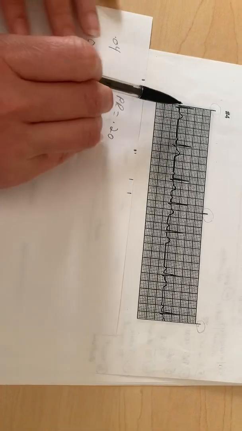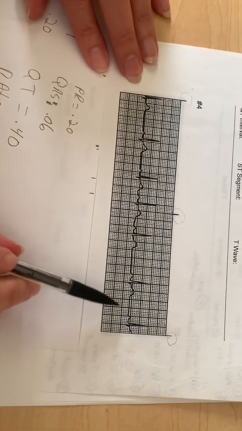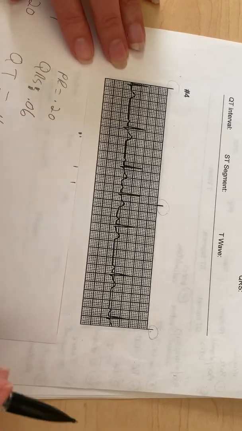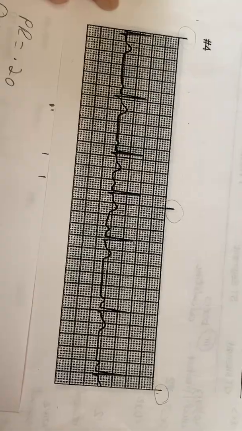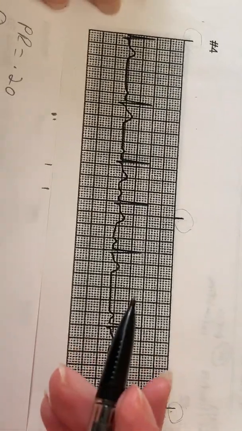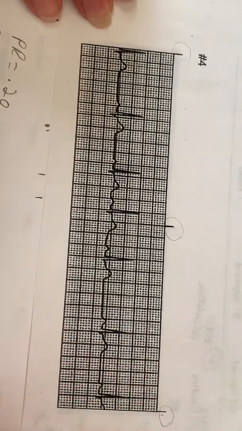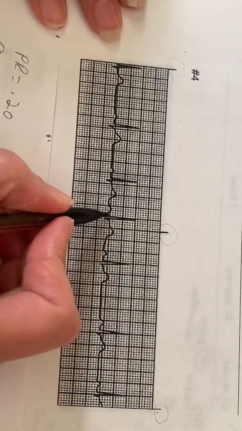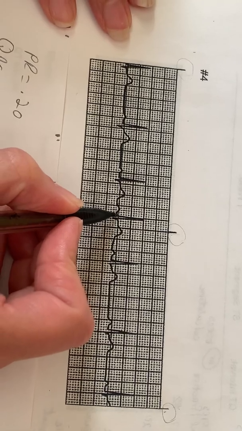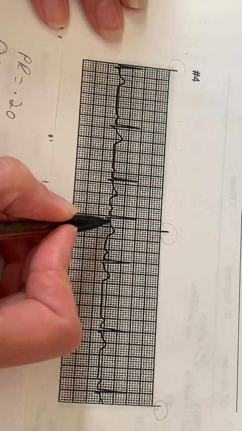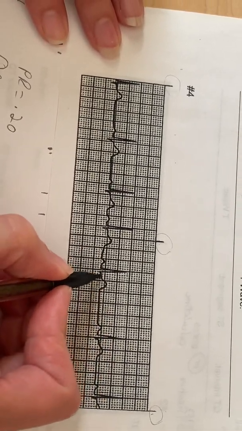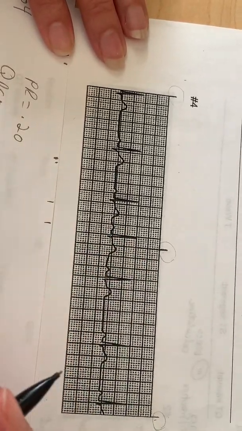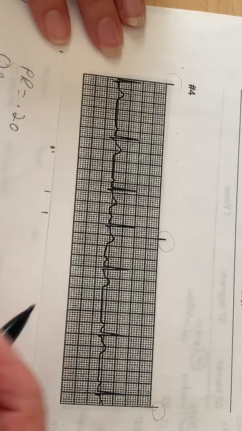Now again, we have been measuring everything horizontally because we've been interested in time. The x-axis is time. How much time does it take for the impulse? Now we're going to look at amplitude or voltage, which is the y-axis, the vertical one. In order to see your QT, you find your PR, and you should be able to drive your pencil mark right into your ST segment. If it's more than 1 box above or below, you have variation in your ST segment.